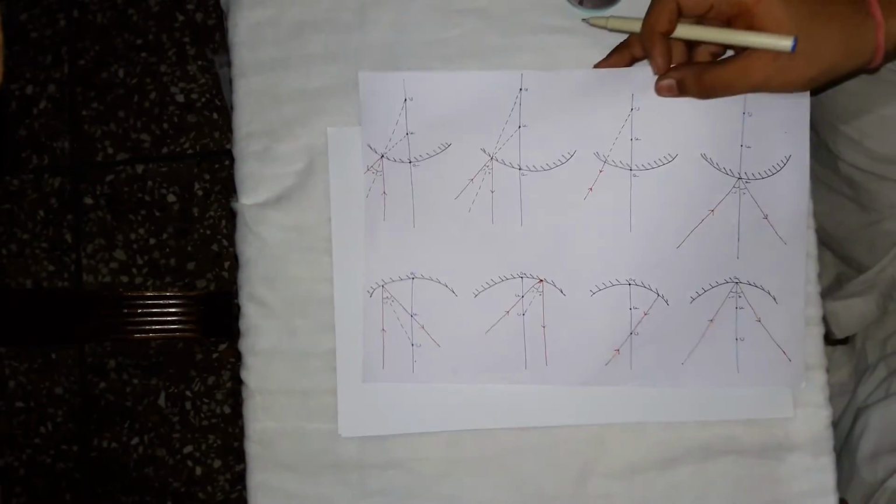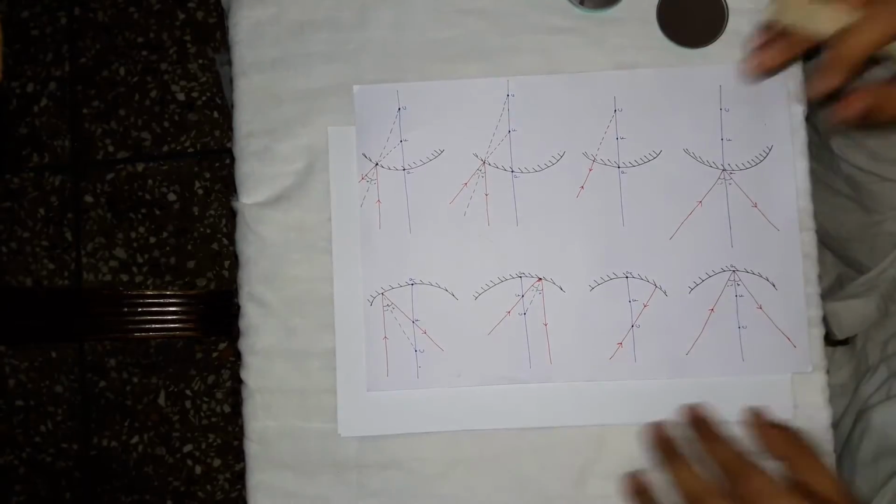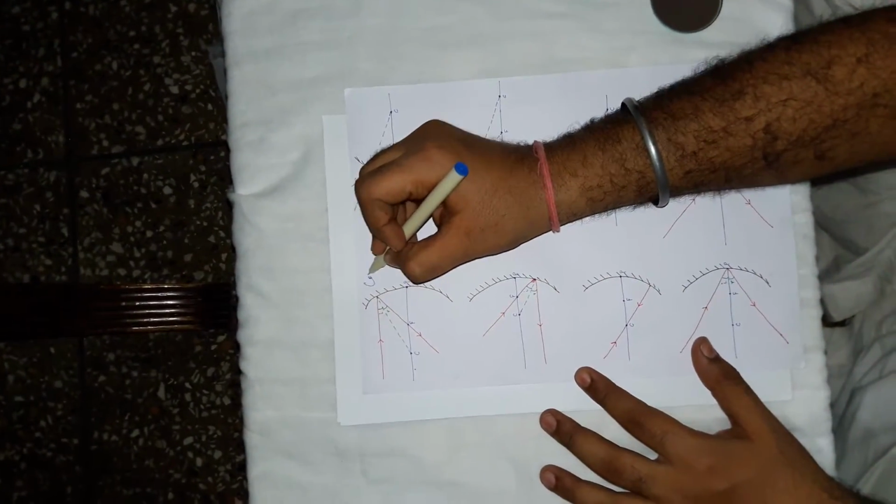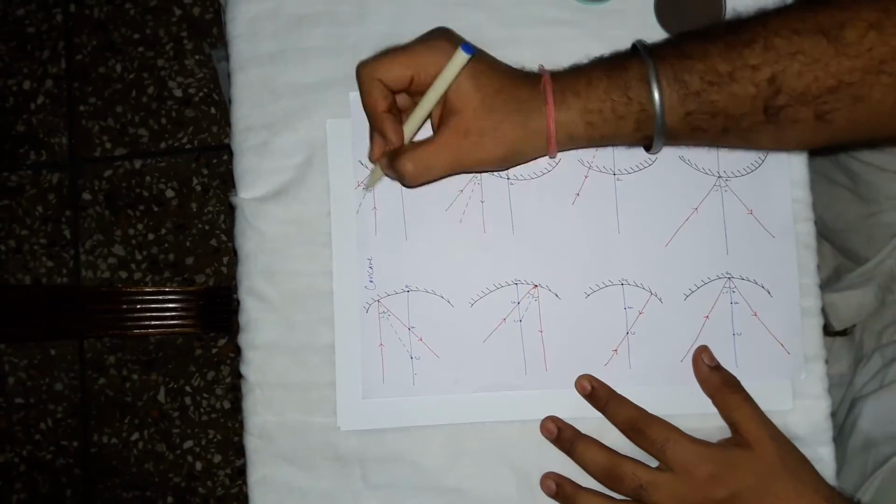In these spherical mirrors, we know that when an object is kept in front of the mirror, all the points of that object act as a point source. It would be better for us to consider at most 2 rays coming out from that object. The intersection of those 2 rays would give us the final reflected image. Now let us study the cases of light striking the surface. In the first case, this is the concave and this is the convex.